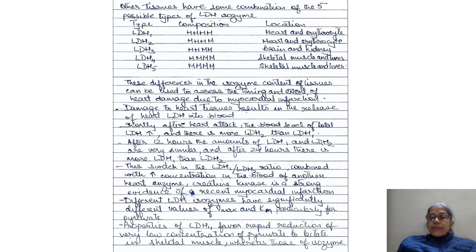Different LDH isozymic forms are found in different tissues, and they are formed by a combination of the two different types of polypeptide chains. LDH1, which consists of 4 H chains, is found in heart and erythrocyte. LDH2, which consists of 3 H and 1 M chain, is also found in heart and erythrocyte. LDH3 consists of 2 H, 2 M chains, found in brain and kidney. LDH4, 1 H, 3 M chains, is found in skeletal muscle and liver, and LDH5 is made up of 4 M chains and is found in skeletal muscle and liver.